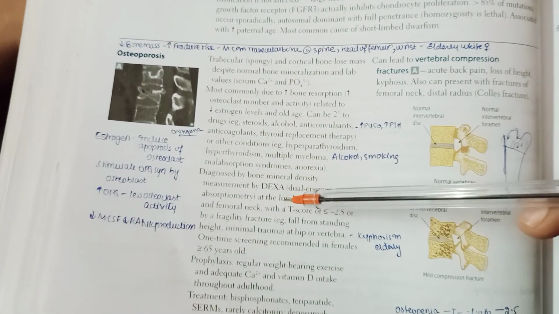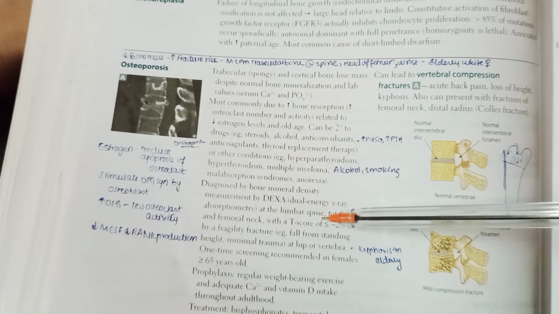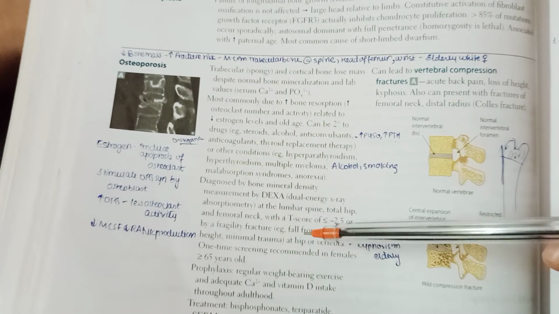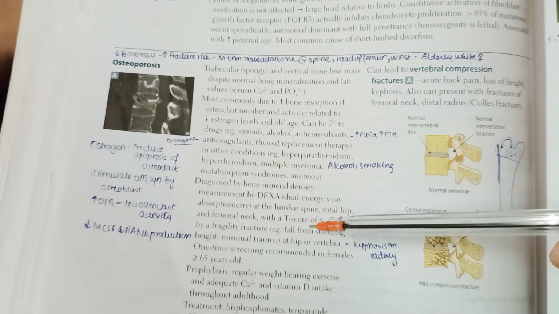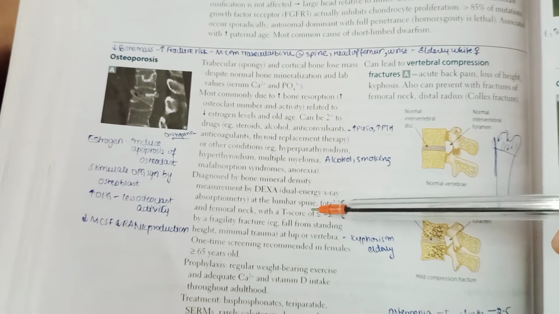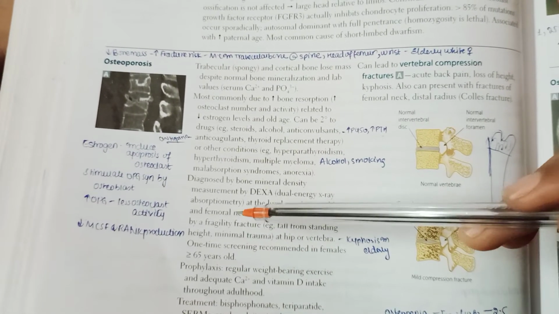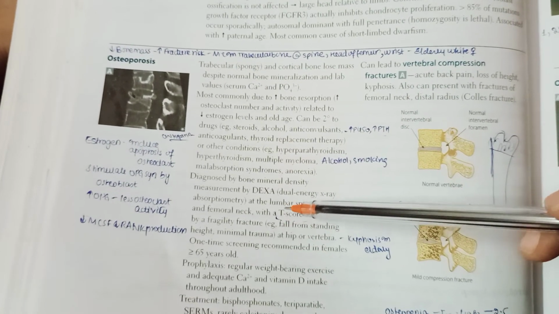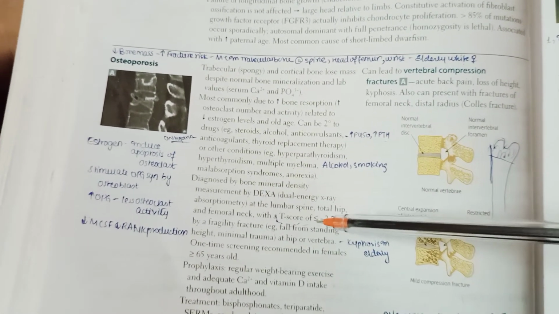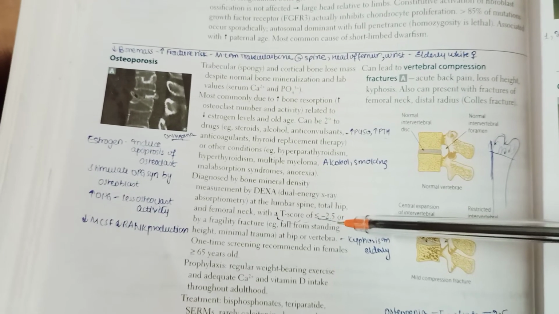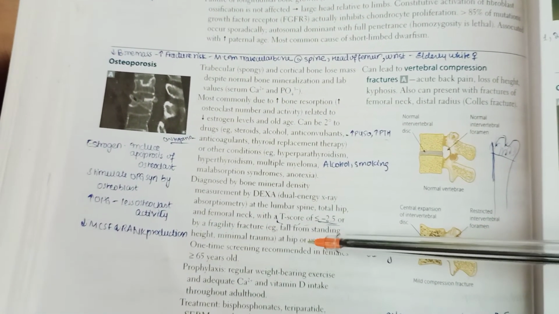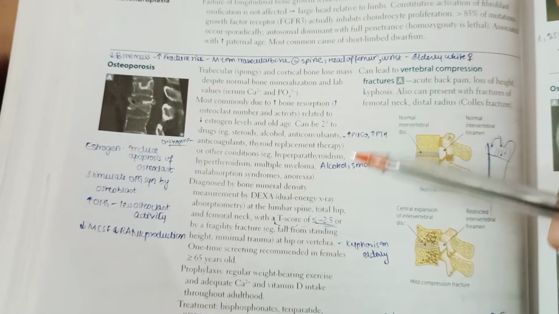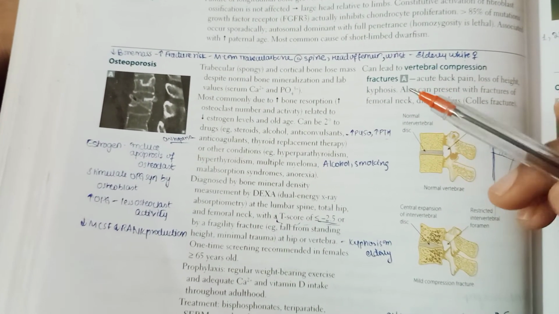We use a DEXA scan, dual energy X-ray absorptiometry, as the diagnostic for this. This DEXA scan is especially done in the lumbar spine, total hip and femoral neck, because these are the common sites. We get a T-score out of the DEXA scan. If this T-score is less than -2.5, or there is a fragility fracture, like a fall from standing height, minimal trauma at the hip or vertebra, then we can say it is osteoporosis.